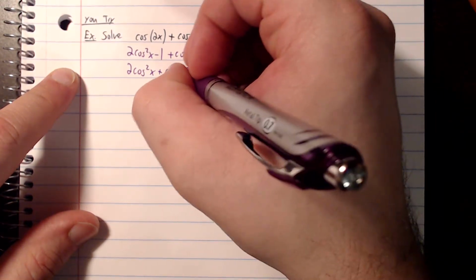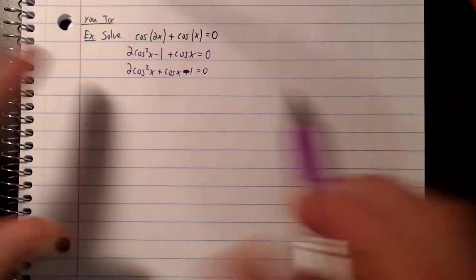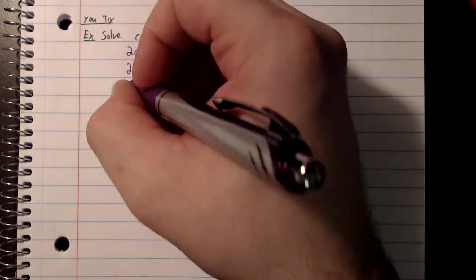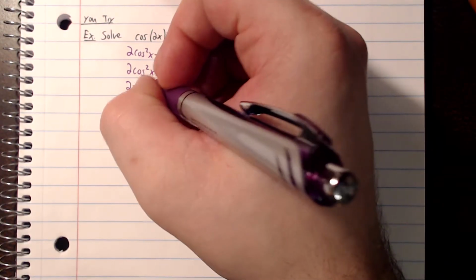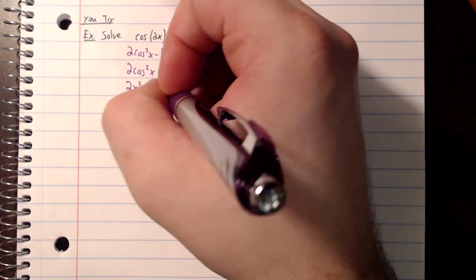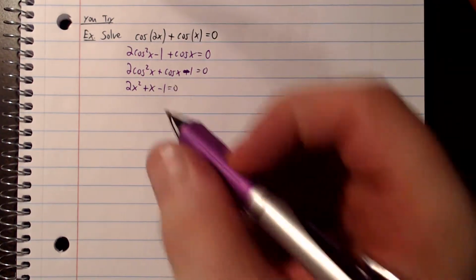Why is that good news? Oops, that's minus. Why is that good news? Because if I was to look at these in just terms of x, I can now factor, right?